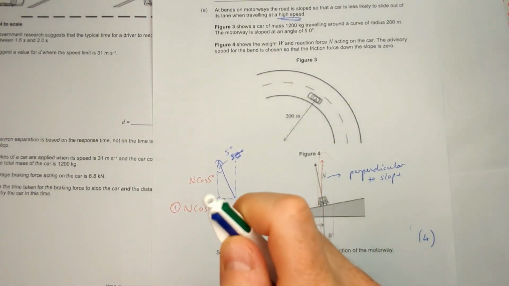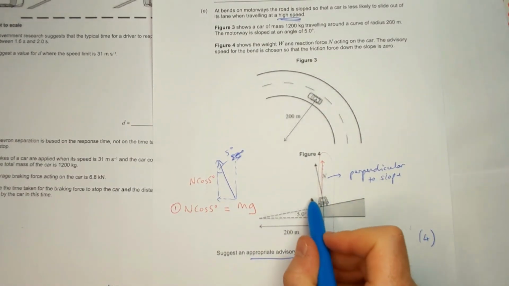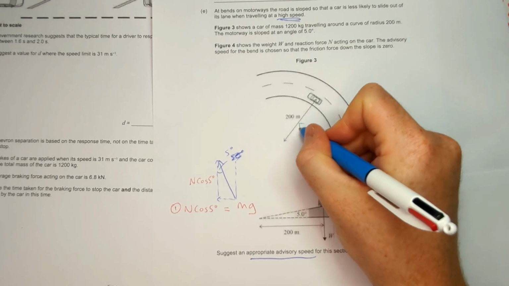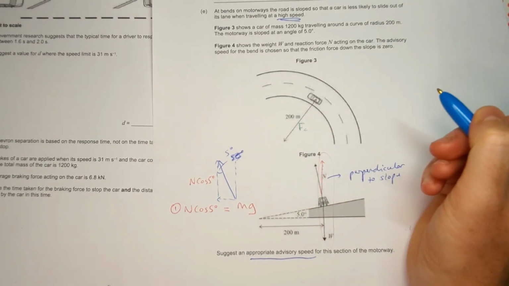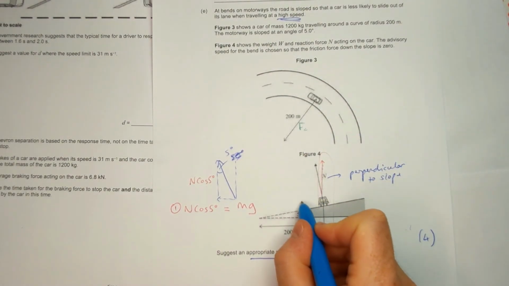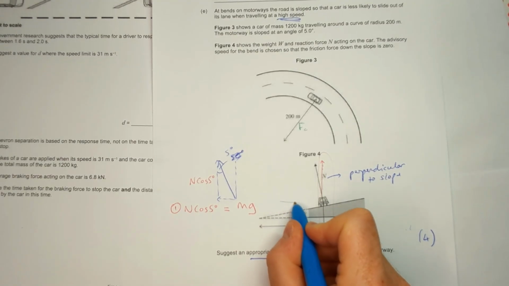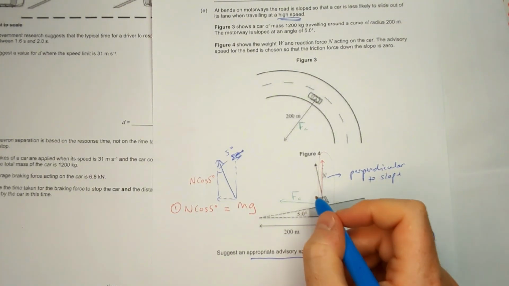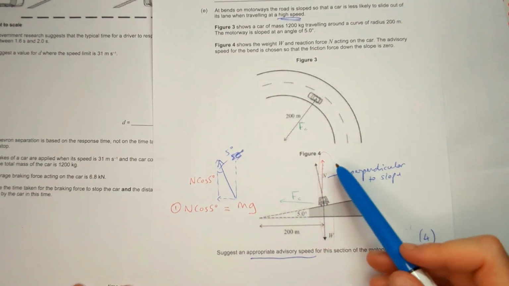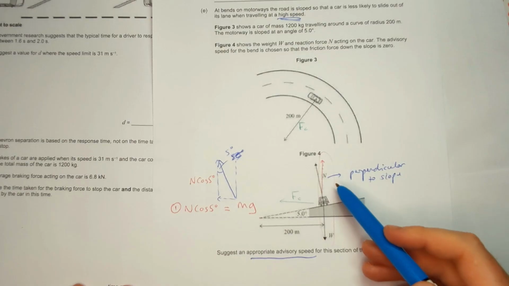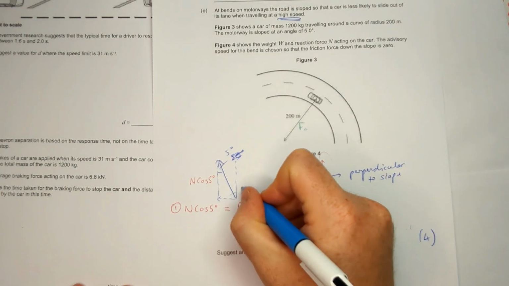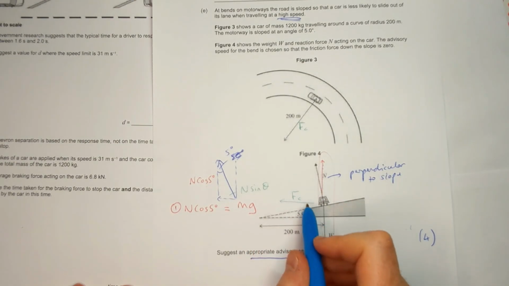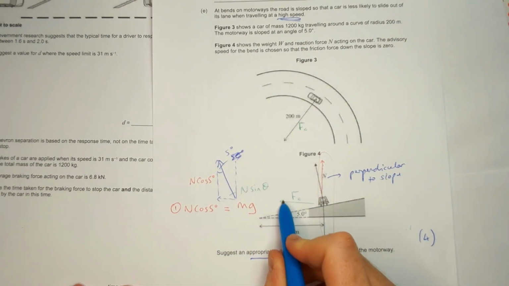Next, we're going to consider horizontal forces. So this is the slightly tricky bit. Because the car is traveling in a circle, there is centripetal force acting towards the center of the circle. So from this car's point of view, it's going in this direction. So horizontally, FC is going that way. So we can resolve the horizontal component of N and say that is going to be N sine theta, or sine 5 degrees, and that's going to be equal to FC, the centripetal force.